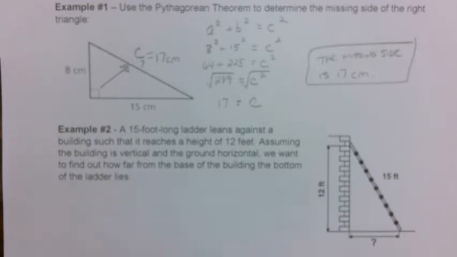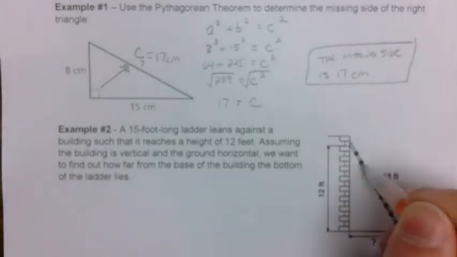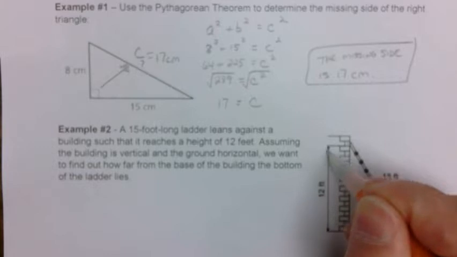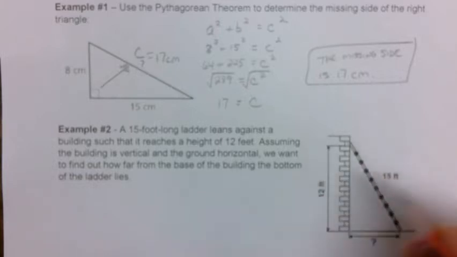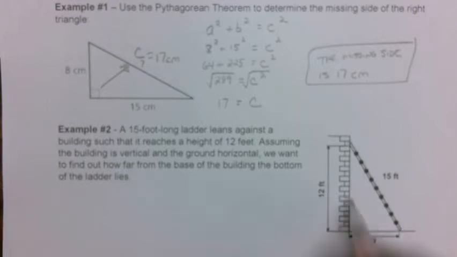All right, so looking at our picture here, we have a 15-foot long ladder, and it reaches up to here, which they tell us is a height of 12 feet. We want to know how far from the base of the building is the end of the ladder. How far is that? The building is vertical, the ground is horizontal, which means that these form a right triangle.